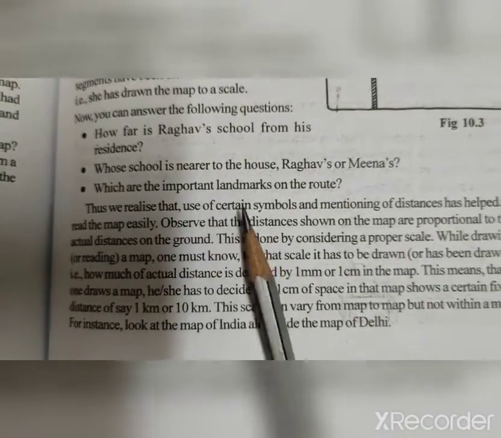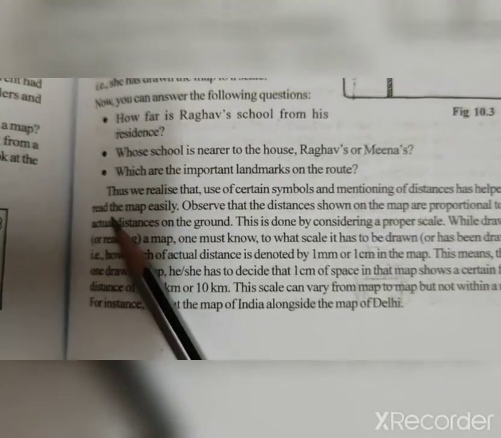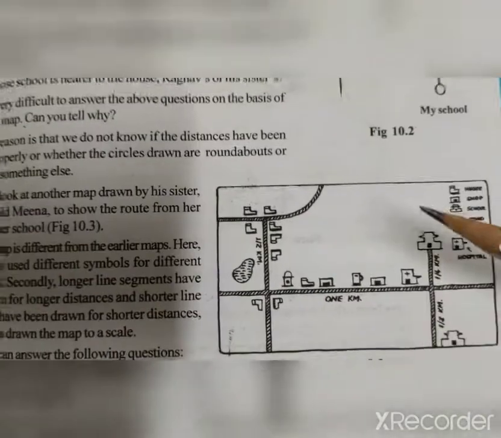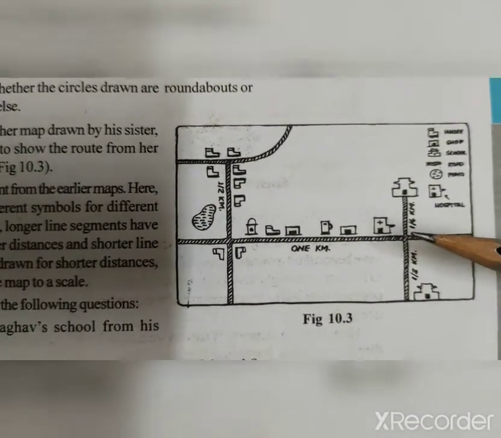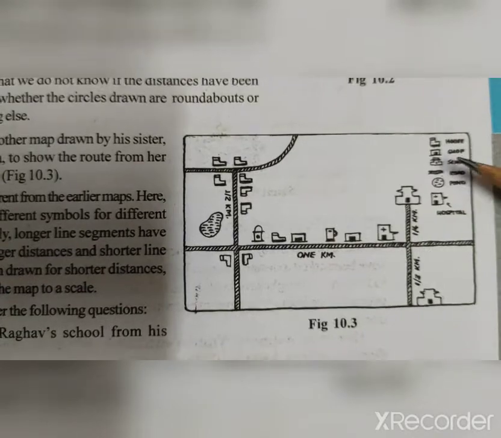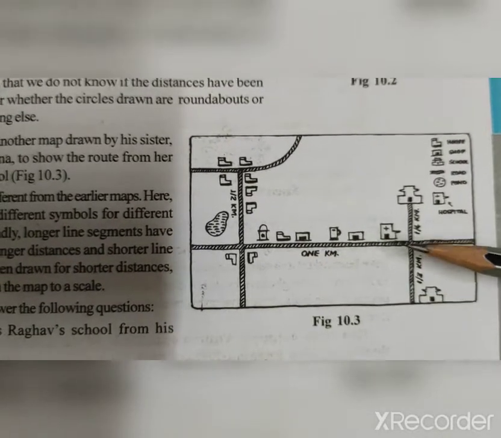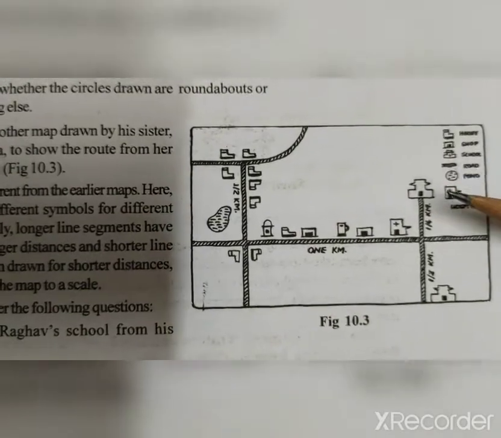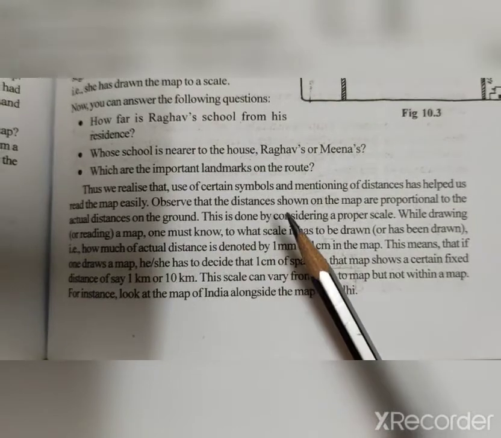Thus we realize that the use of certain symbols and the mentioning of distances has helped us read the map easily, because a proper distance should be taken on the map. And if we use symbols also, it will help us reach our destination easily. Observe that the distances shown on the map are proportional to actual distances on the ground. See, here we are using the word proportion, that means a proper scale should be taken. This is done by considering a proper scale.